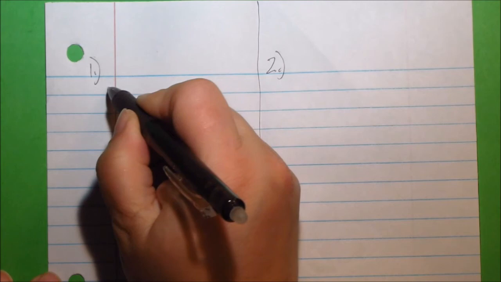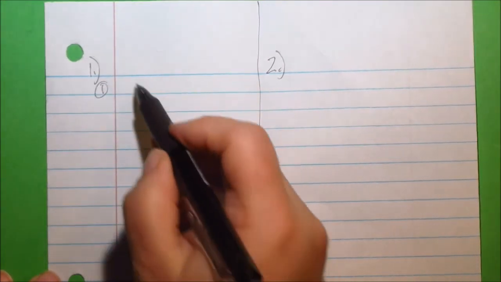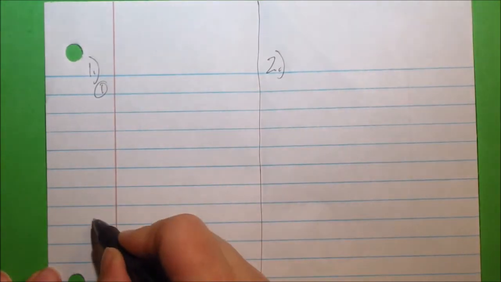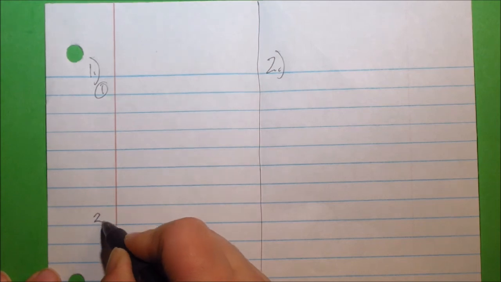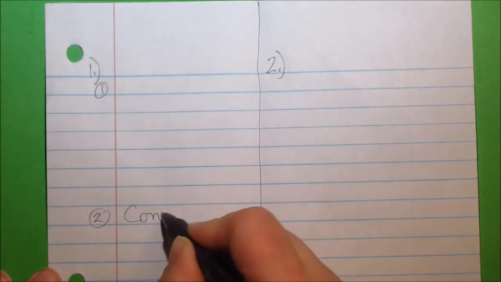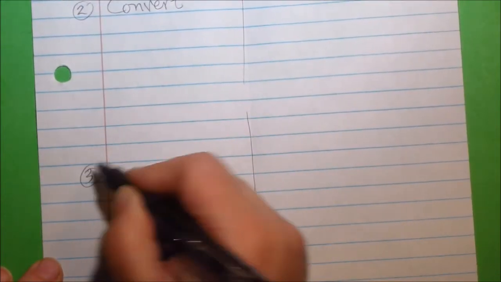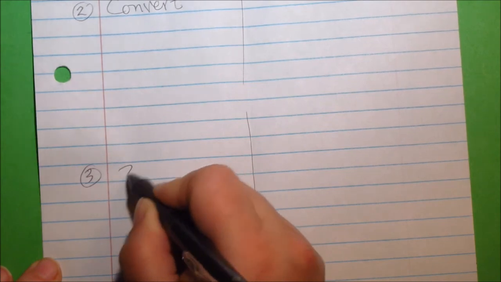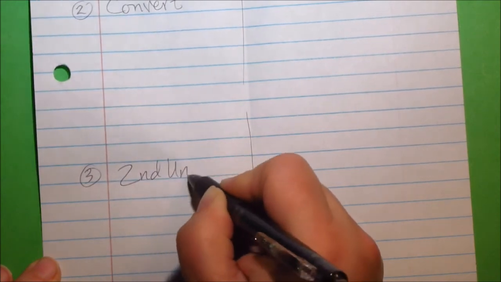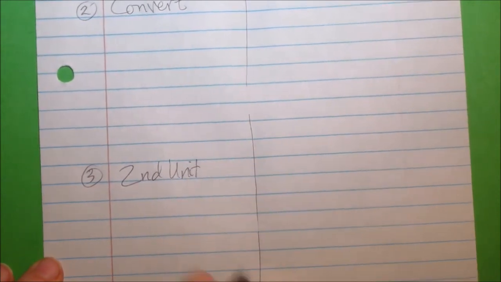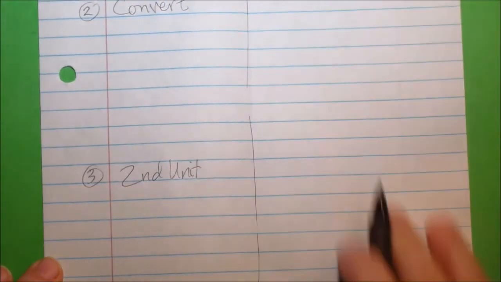And you are going to do whatever the first unit is, then you're going to do convert, right? 3 steps. And then you're going to do whatever the second unit is, right? And do that one problem there, one problem here.